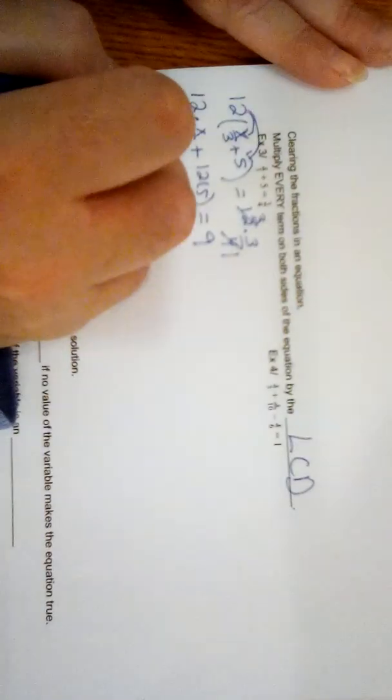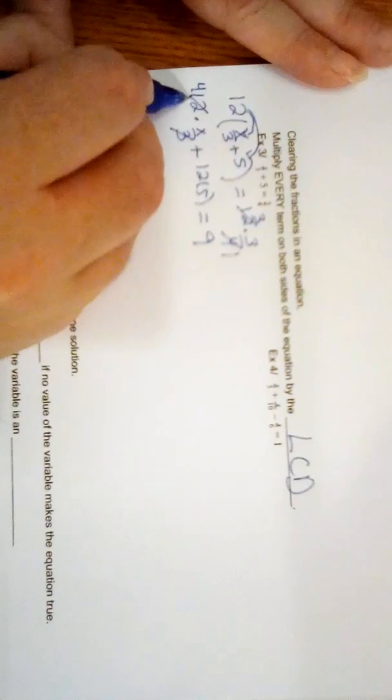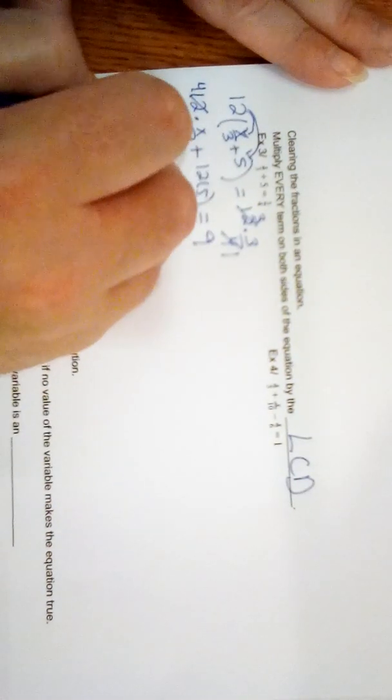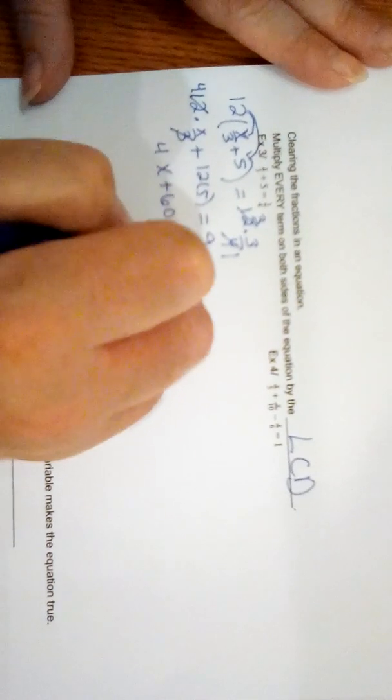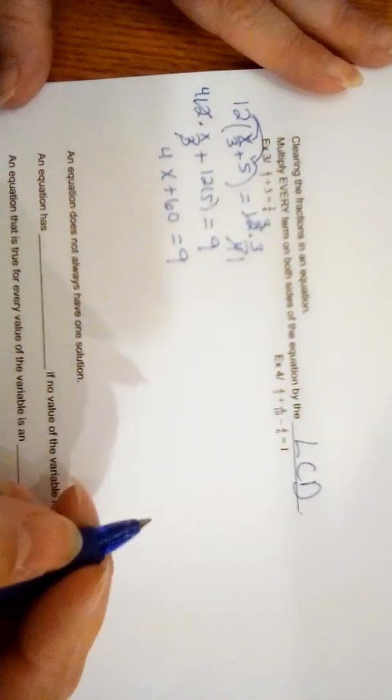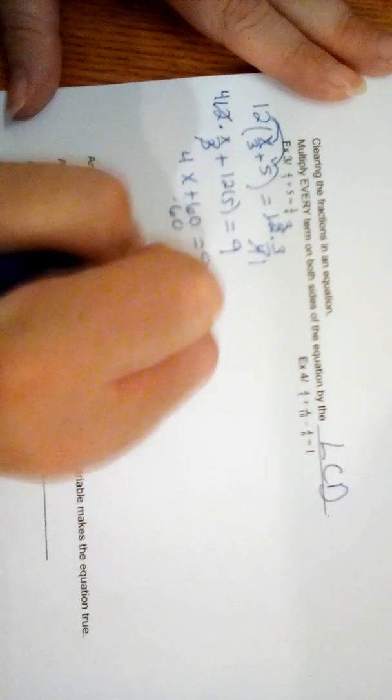Okay, and then we're going to have 4 goes into 4 once, and 4 goes into 12 3 times. Okay, 3 goes into 3 once, 3 goes into 12 4 times. Okay, so we have no more denominators, so we have 4x plus 5 times 12 is 60 equals 9. Okay, so then we're going to subtract the 60.